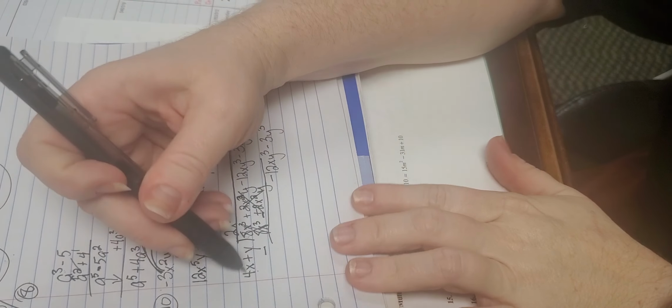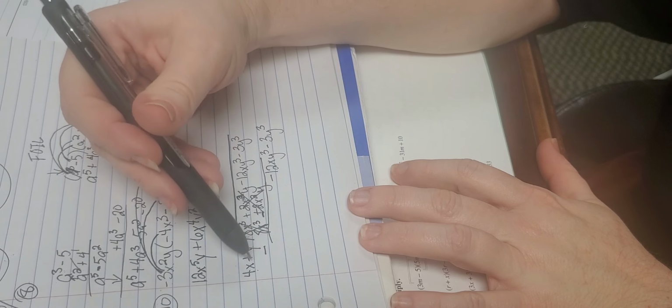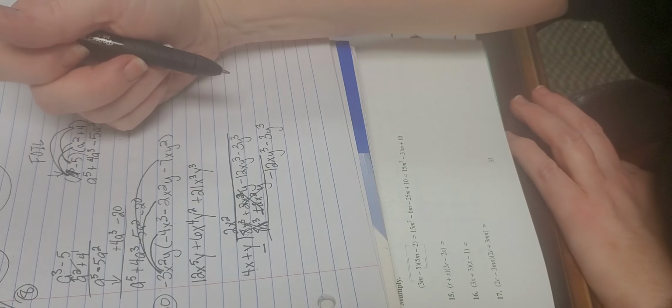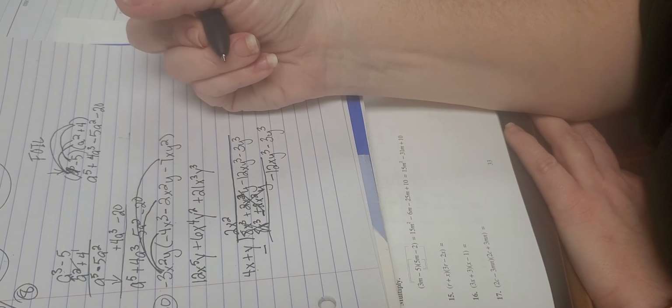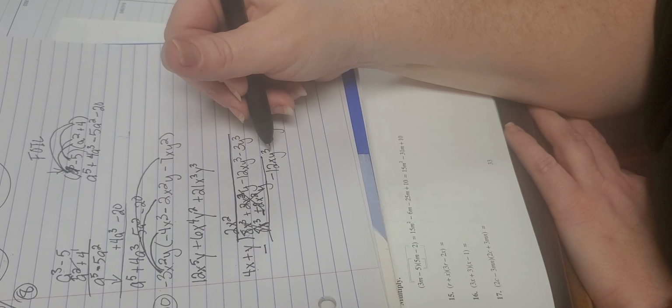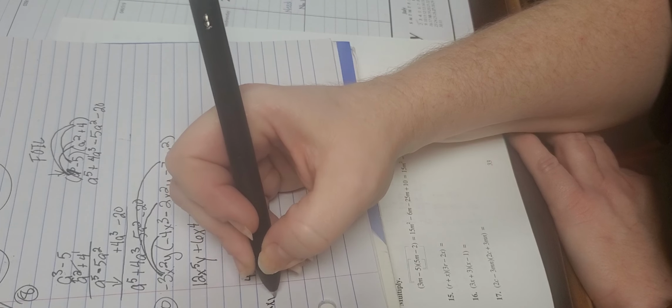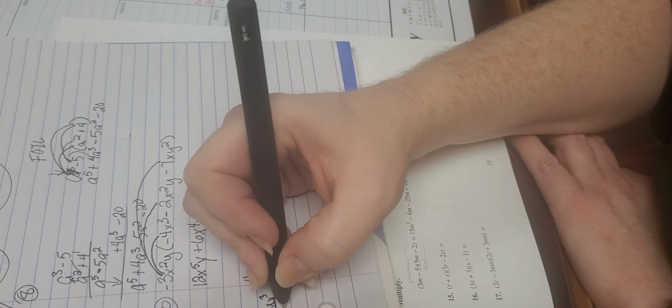So I did bring both of them down because I have a binomial here. So I have to divide the binomial by a binomial. All right, so 12xy to the third divided by 4x.